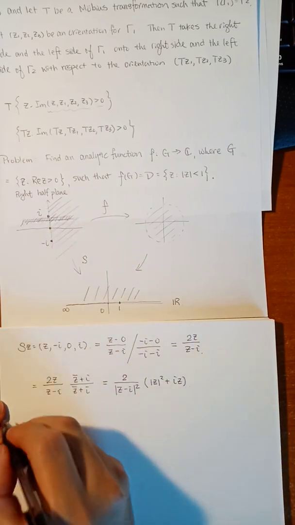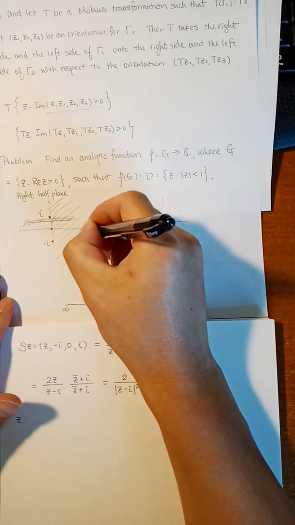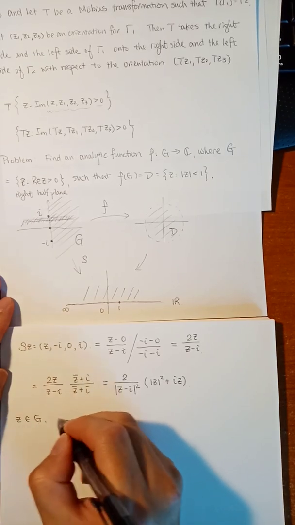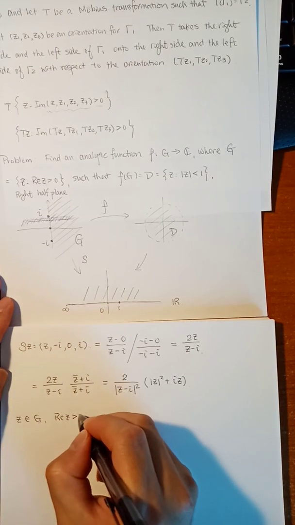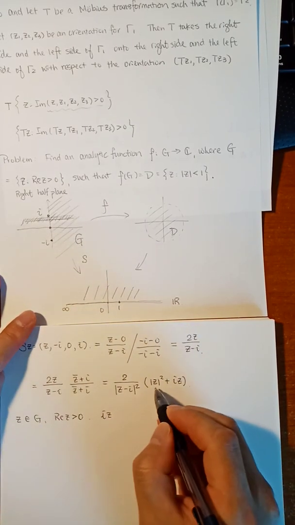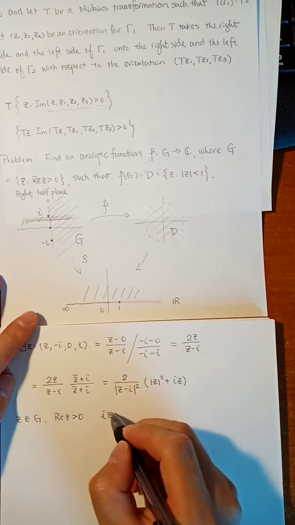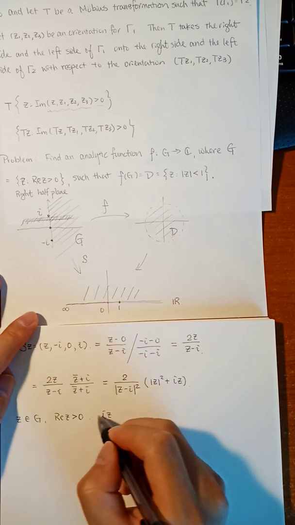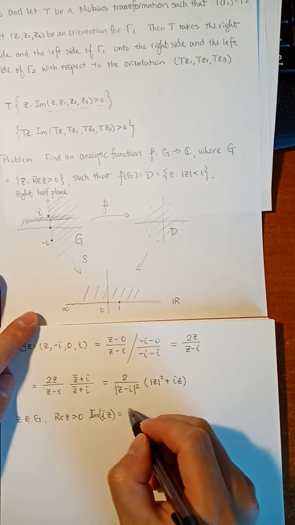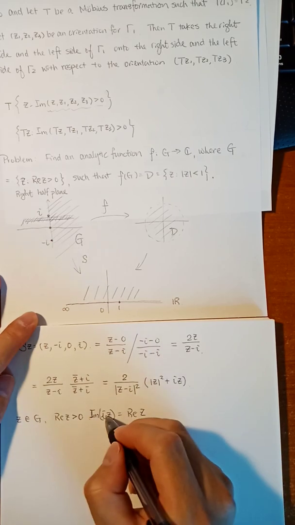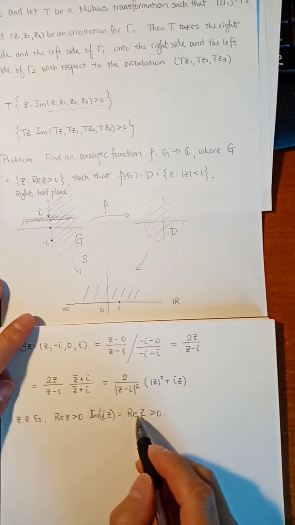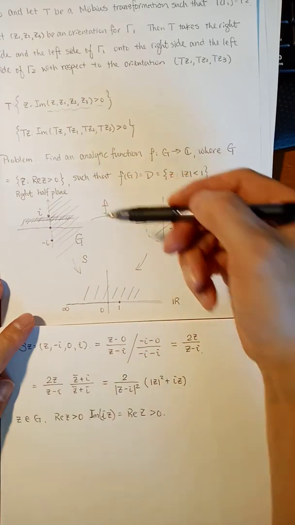Okay, and this Z comes from G. This is set G. This is set D. Z is inside G. It means the real part of Z is positive. Then this is real. The imaginary part of IZ is the real part of Z because you multiply by I. So it's also positive, right? The imaginary part of IZ is the real part of Z, which is positive, so it's the upper half plane.